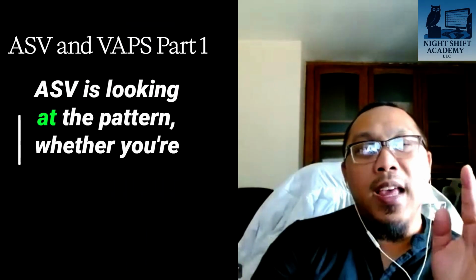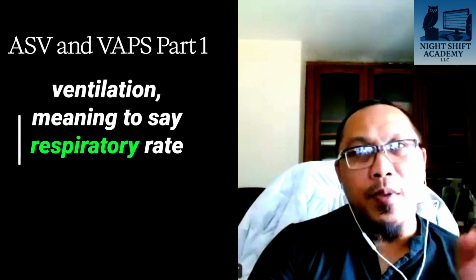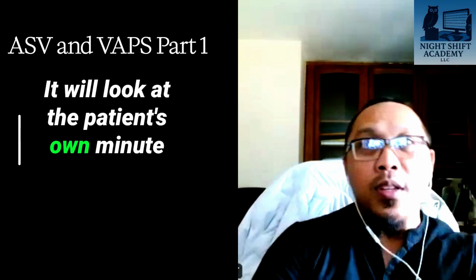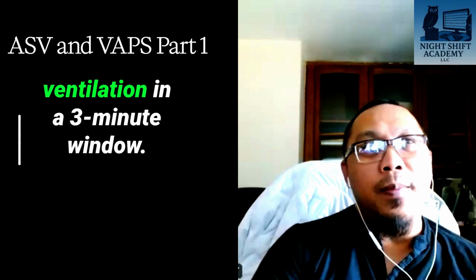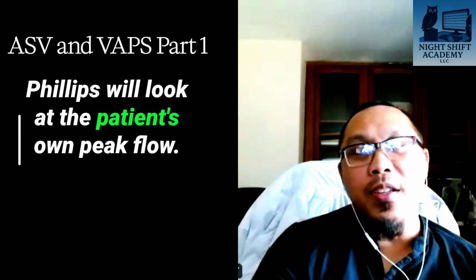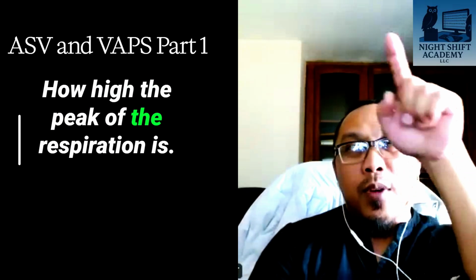ASV is looking at the pattern, whether you're using Philips or ResMed. One will look at minute ventilation, meaning respiratory rate and tidal volume. It will look at the patient's own minute ventilation in a 3-minute window. Philips will look at the patient's own peak flow, how high the peak of the respiration is.